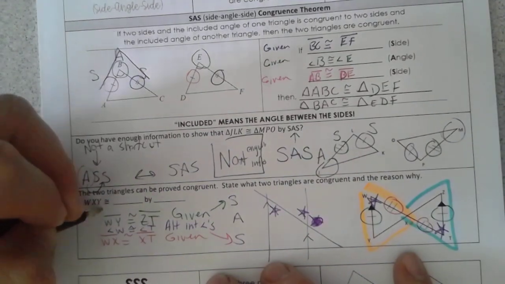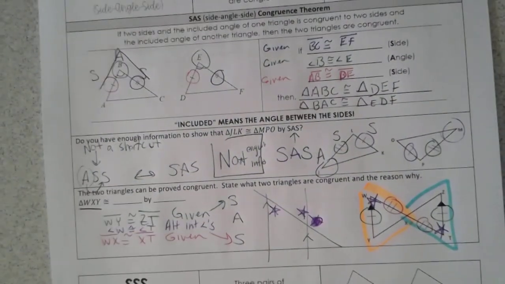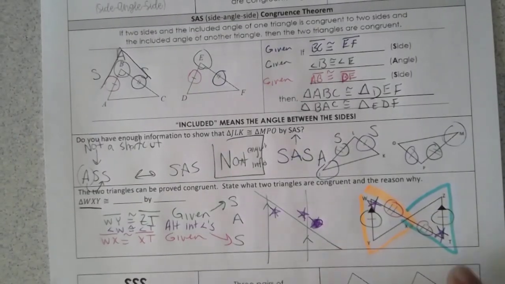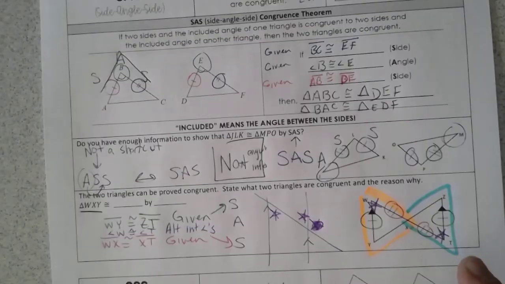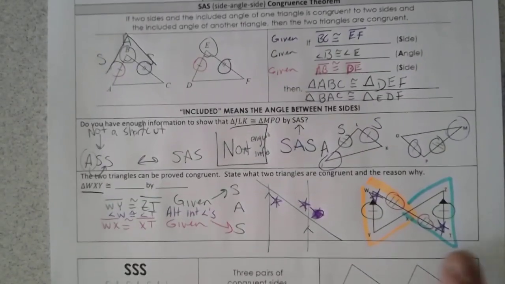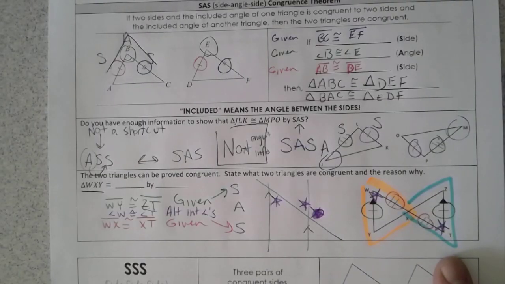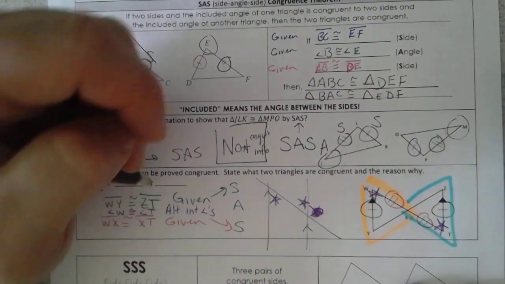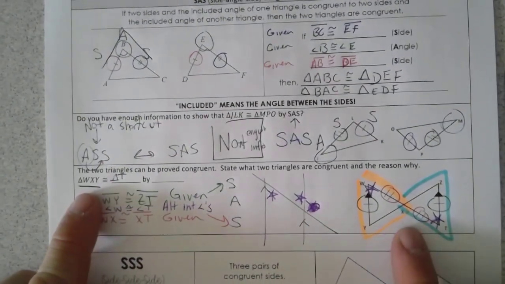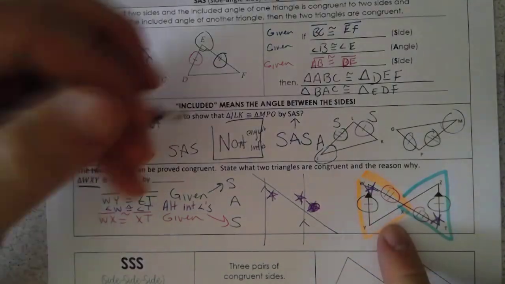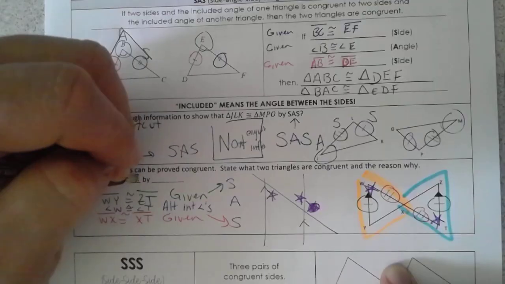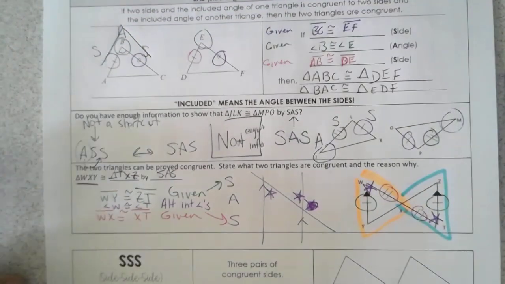Now notice the order. Liam, it says WXY. So again, it's WXY. What letter should I start with if it starts with a W? What letter on this blue triangle should I start with, if the orange one starts with a W? Yeah. Triangle, T, and then what has to come next? Yep, an X, and then the last letter has to be Z, and that's by side, angle, side right here.